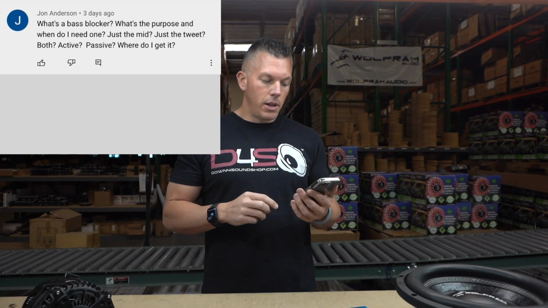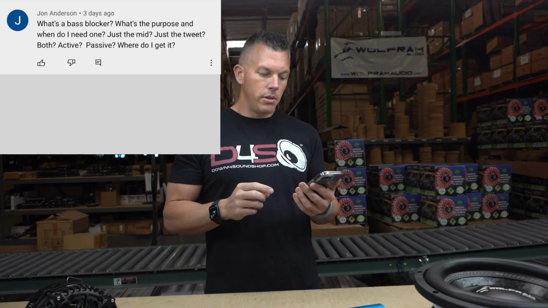Next one, John Anderson. He says, what is a bass blocker? What's the purpose and when do I need one? Just the mid, just the tweet, both? Where do I get it? So a bass blocker is a small capacitor, basically. It's filtering out, like people call them bass blockers, because it's blocking the bass out from something that doesn't need to be receiving it. Usually you use them on tweeters.